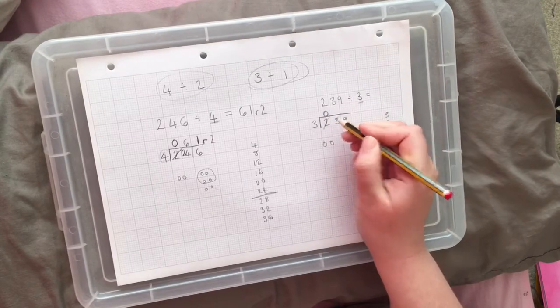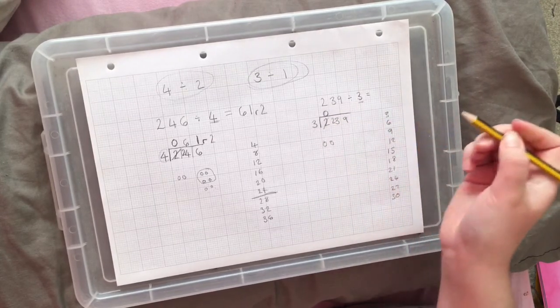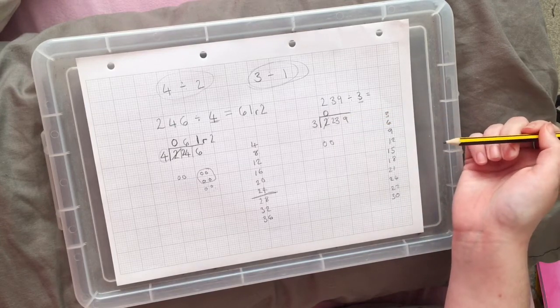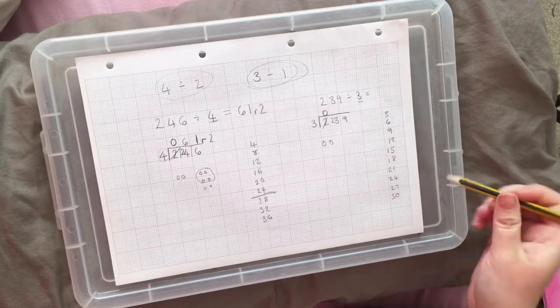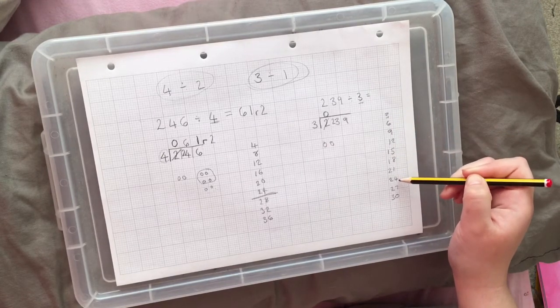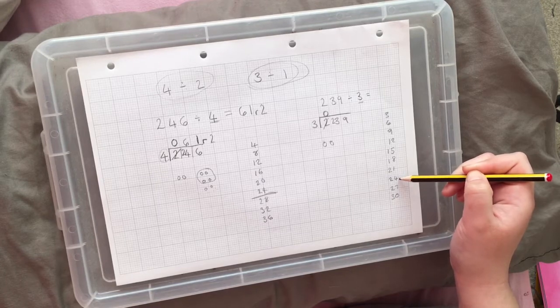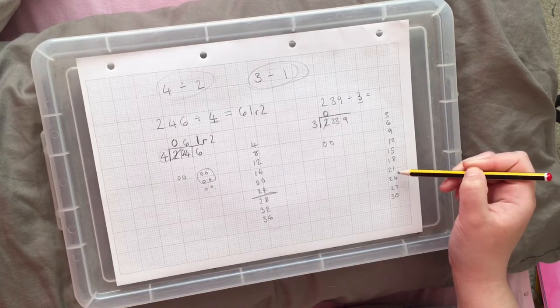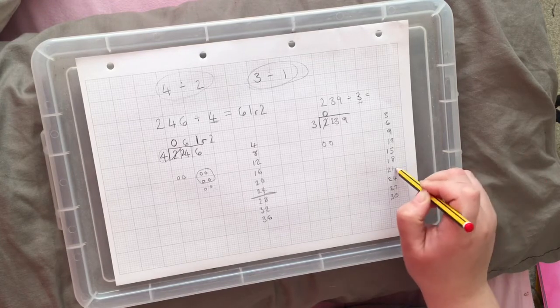Cross it out and join it here onto 23. So now I'm going to have a look at my 3 times table because I'm not going to draw out 23 counters for this one. So I have a look down and I've got 24, which is too much. I wouldn't have enough to make 24, so I'll have to go to the one below it, which is 21.